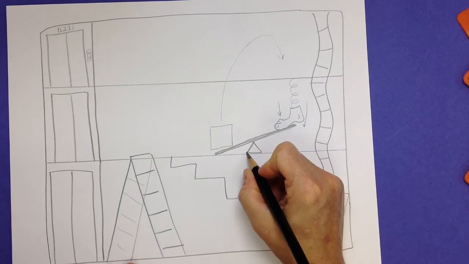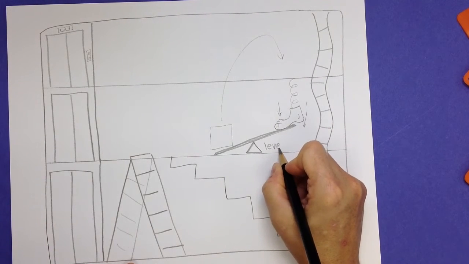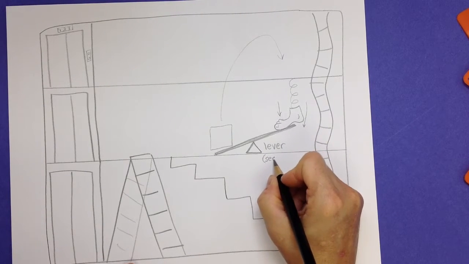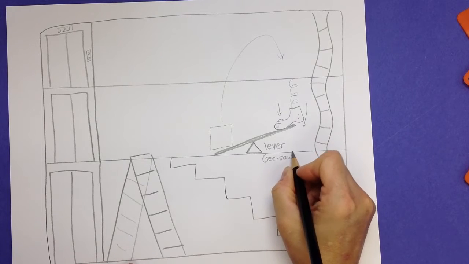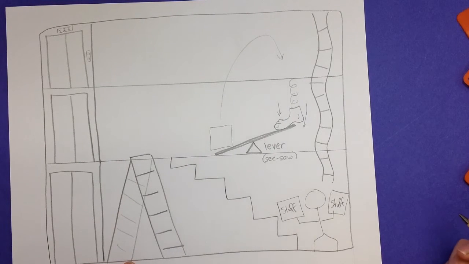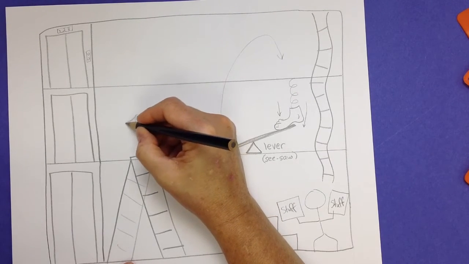This simple machine is called a lever, but what we know it as is a seesaw or a teeter-totter. We don't have those in the playground anymore, but you can see them all over the country in any different playgrounds around the country. What if I decide to have a big cannon?